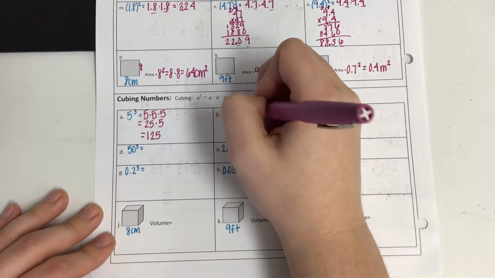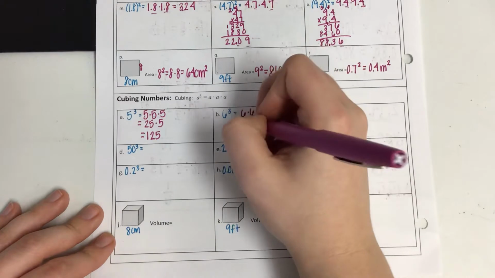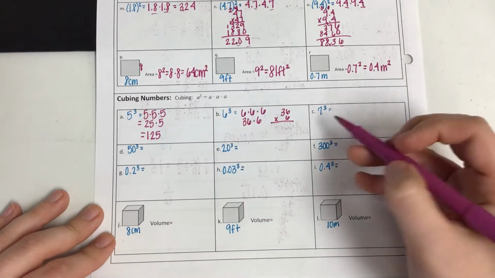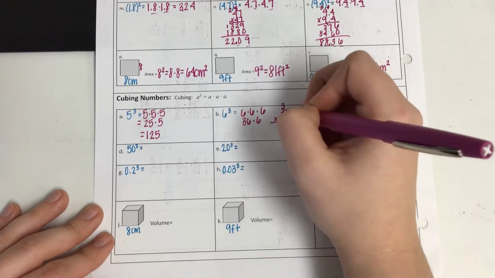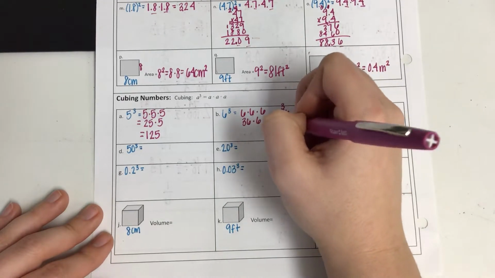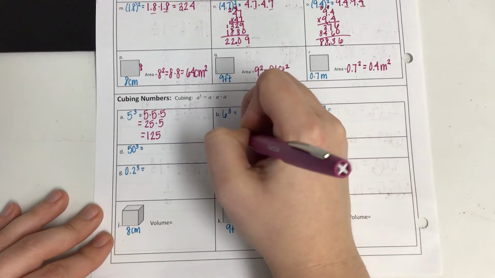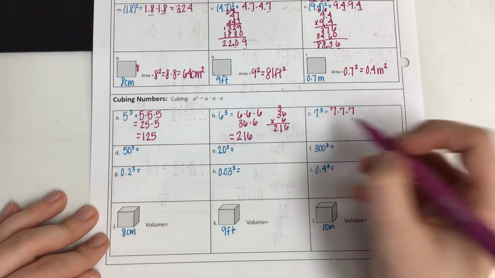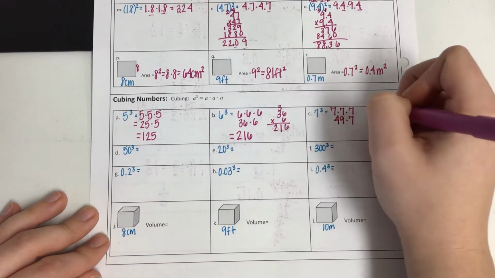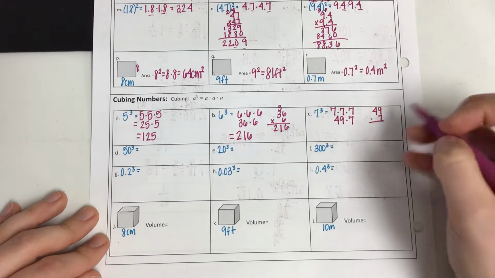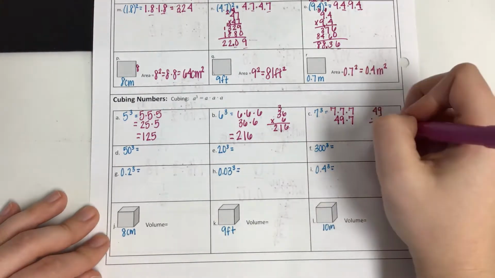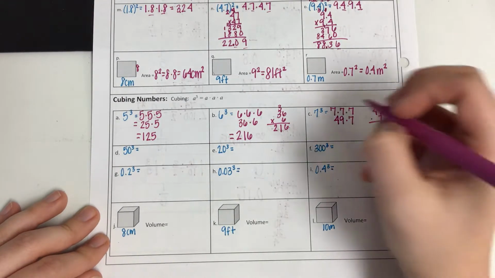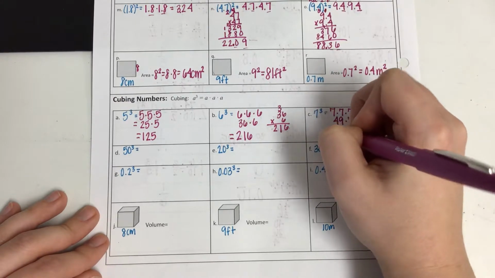6 cubed is 6 times 6 times 6. 6 times 6 is 36. And then if we work out 36 times 6, 6 times 6 is 36, carry a 3. 3 times 6 is 18, plus 3 is 21. So this is 216. 7 cubed is 7 times 7 times 7. 7 times 7 is 49, so we're doing 49 times 7. 7 times 9 is 63. Carry the 6. 4 times 7 is 28, plus 6 is going to be 34. So our answer is 343.